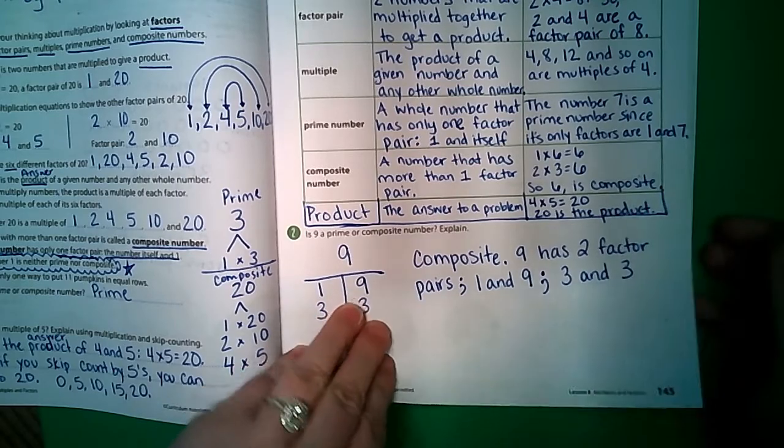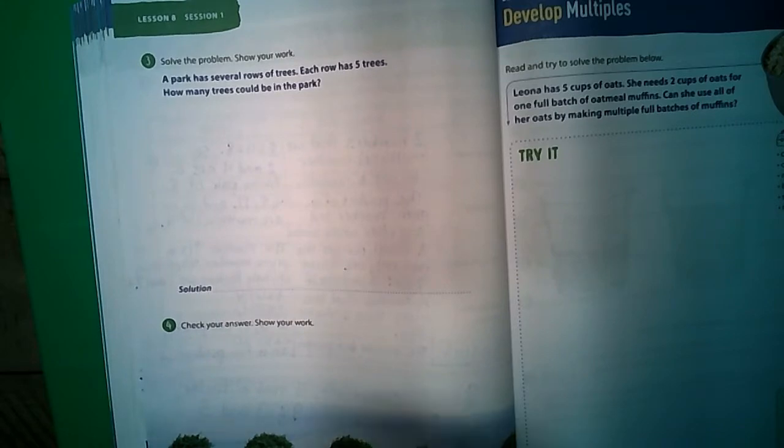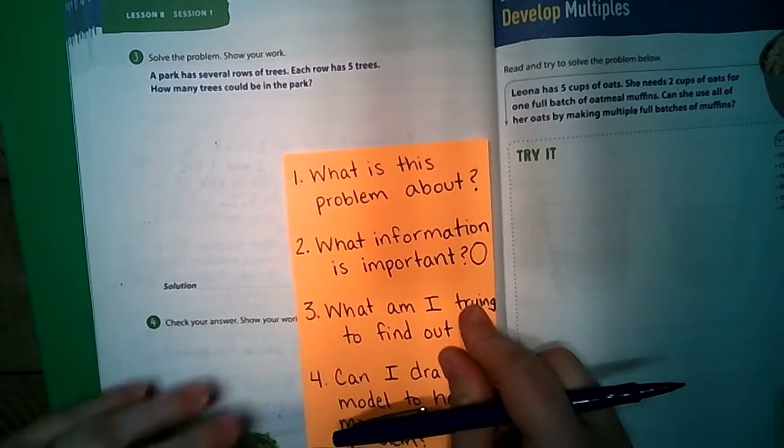Go ahead and turn to page 146. Okay, 146. A park has several rows of trees. Each row has 5 trees. How many trees could be in the park? What is this problem about?